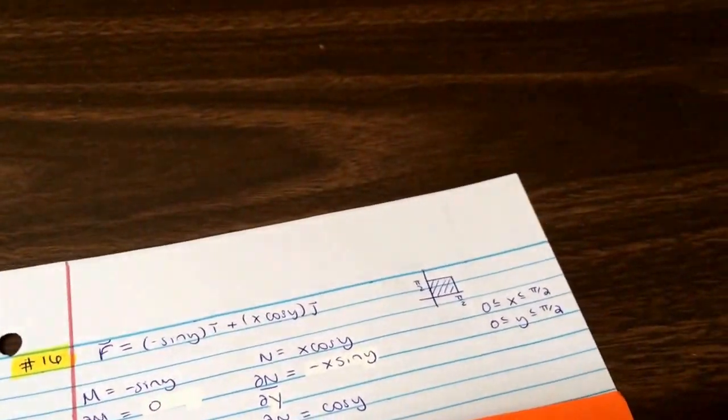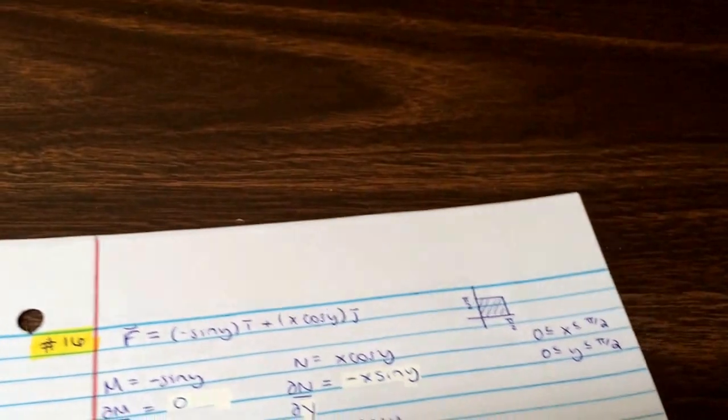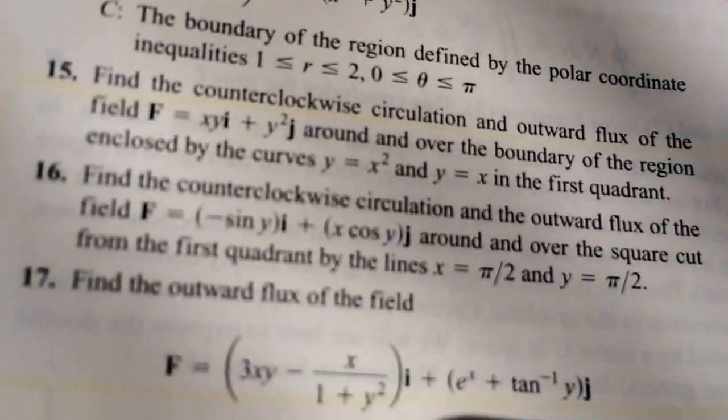Okay, so next group of problems. Hold on, I gotta read the directions. Oh, the sun is so bright, I can't see. Okay, number 16. I don't know if you can see that. I can't really see that.